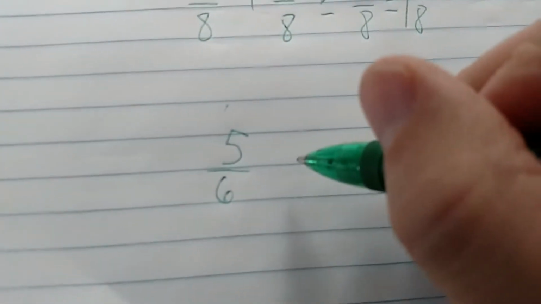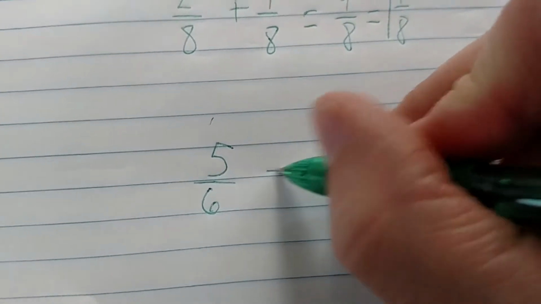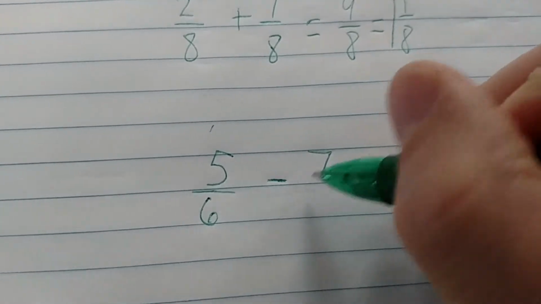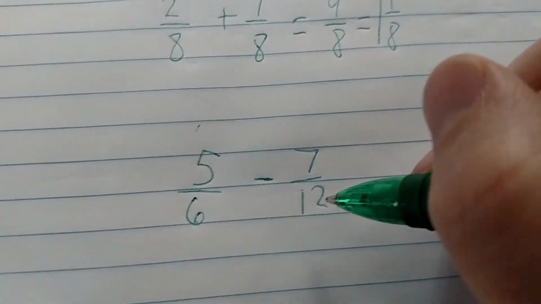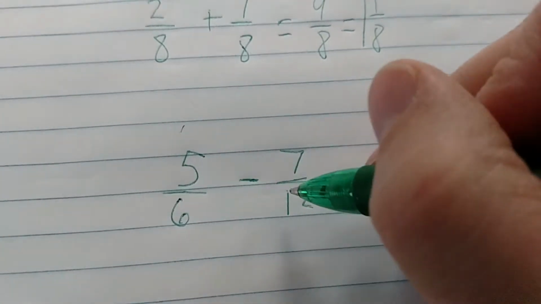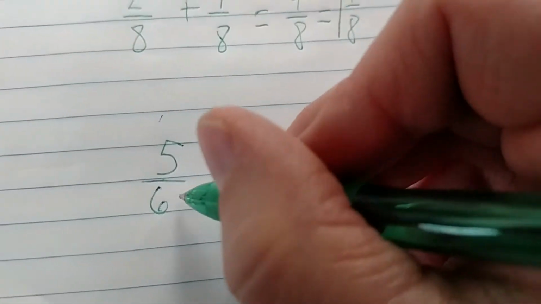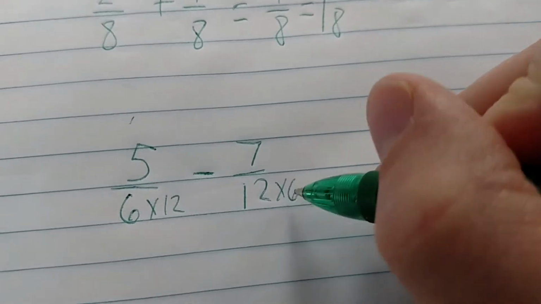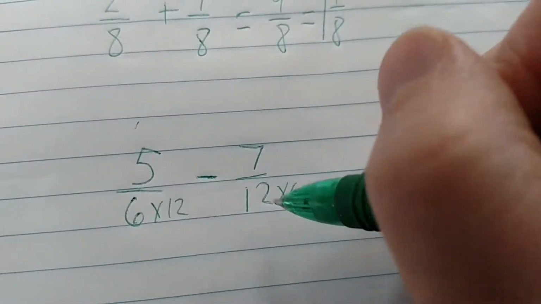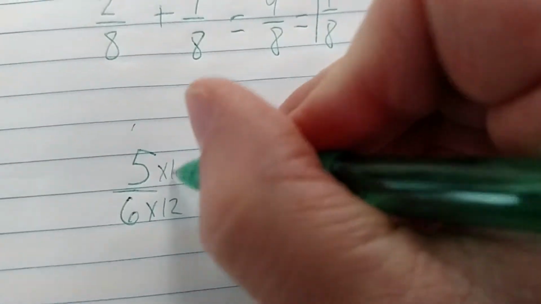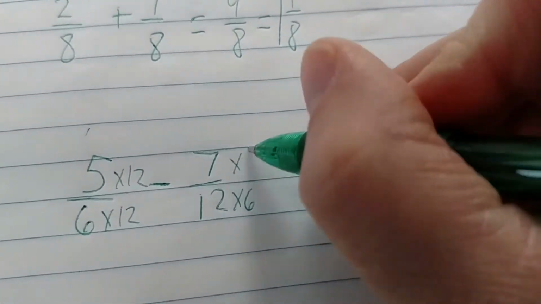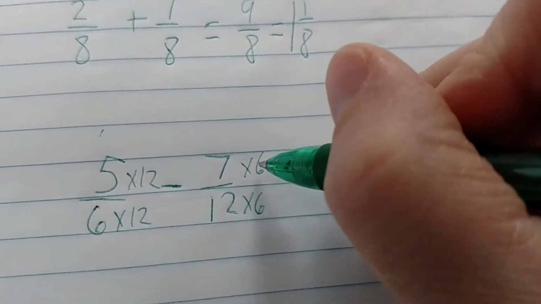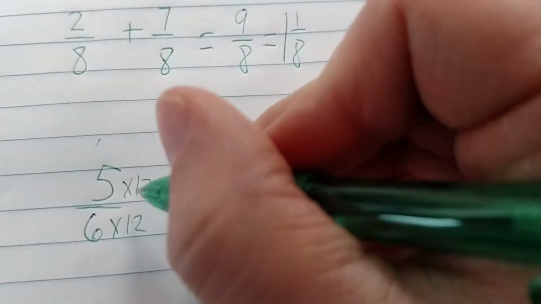Now, a secret I've told the kids, it's not a secret, it's a trick, if they can't see common denominators or can't see how to make a common denominator, I said, hey, if you don't see one, you can always multiply your denominators, which will give you the same denominator. So I did 6 times 12, and I did 12 times 6. That's going to give us 72 and 72, which means they're going to be common. I did the same thing to the top: 6 in the denominator, 6 to the numerator. Did 12 to the denominator, 12 to the numerator.